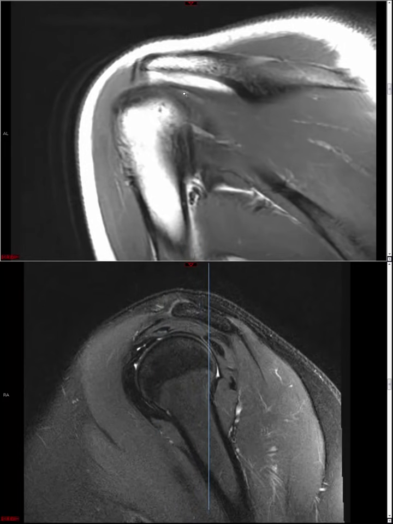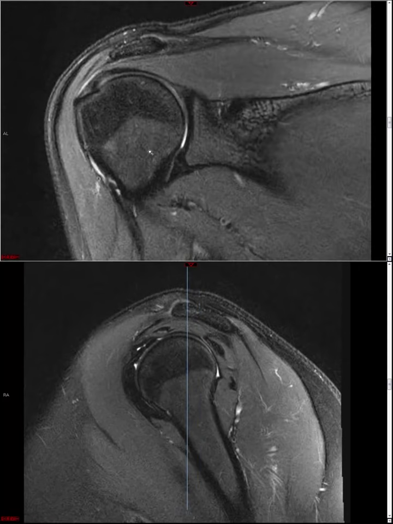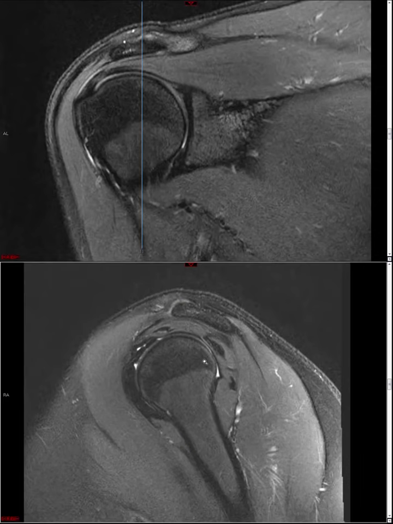So that's another little tip if you only have the coronal for whatever reason, or if you're being shown a coronal in rounds or something, and you're not privy to the whole sequence. Okay, so that's the rotator cuff. Before we leave rotator cuff, I want to make special comments about subscapularis before we talk about biceps.